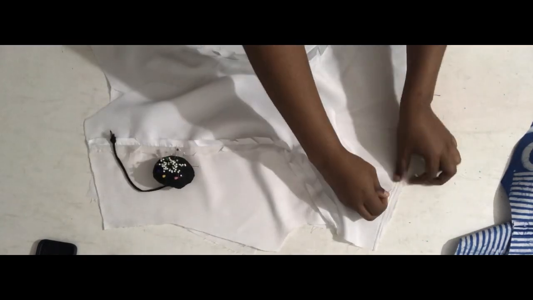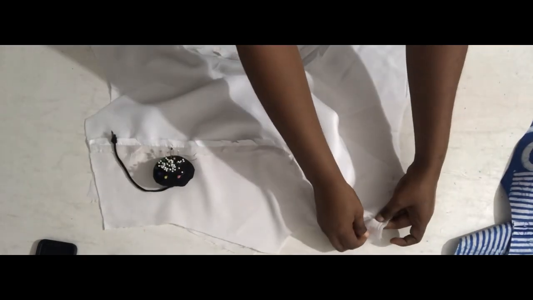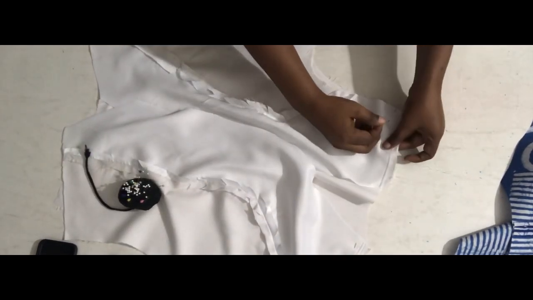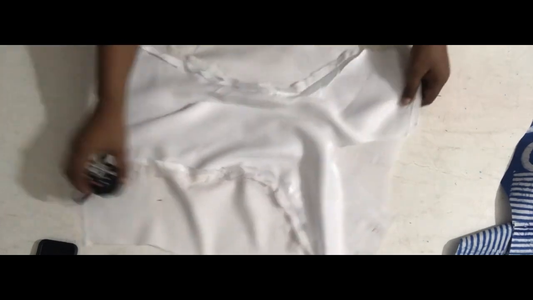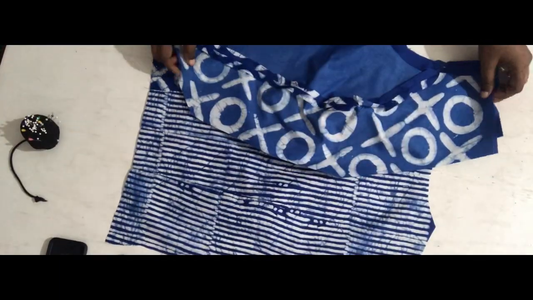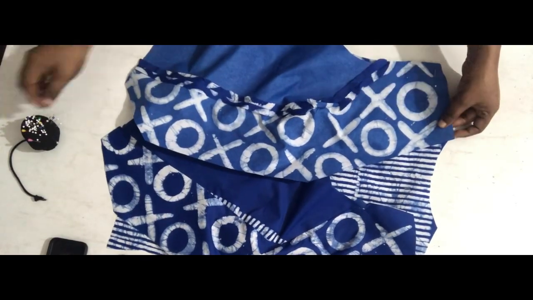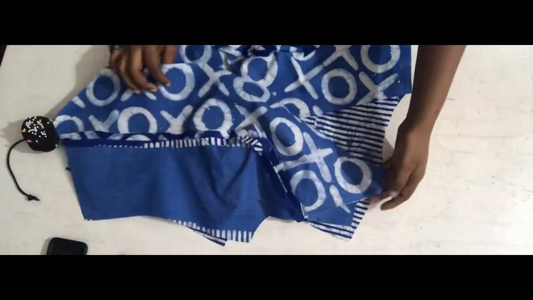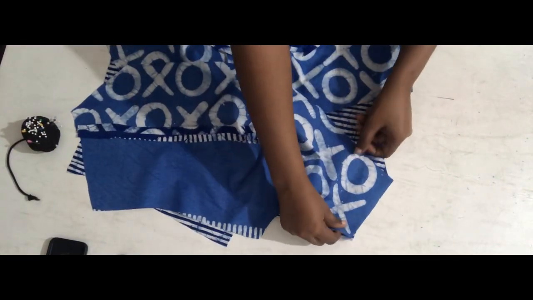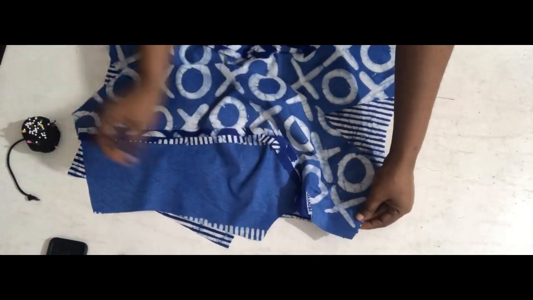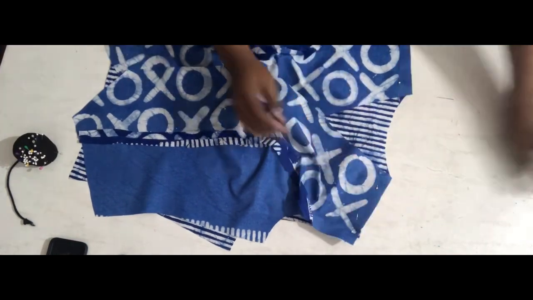Okay, I'll do the same thing for my main fabric. I'll put it together and join the neck, and join the shoulders together. So I've joined the shoulders together, and this is what it looks like.